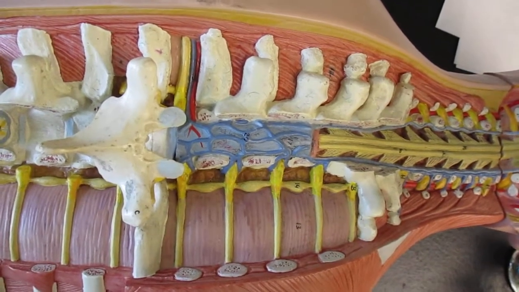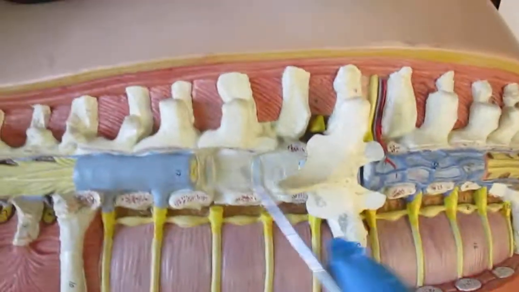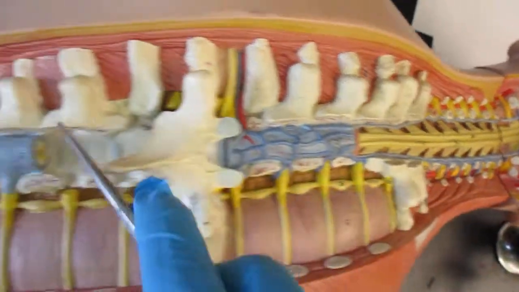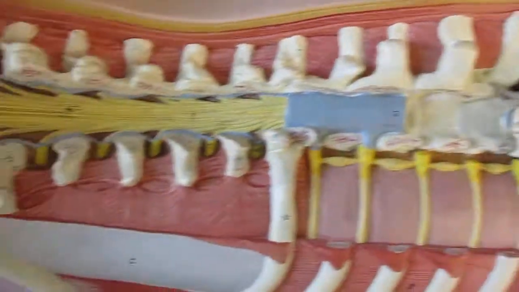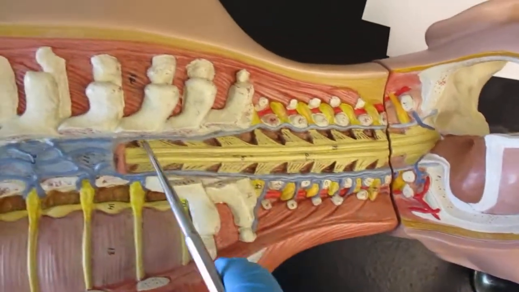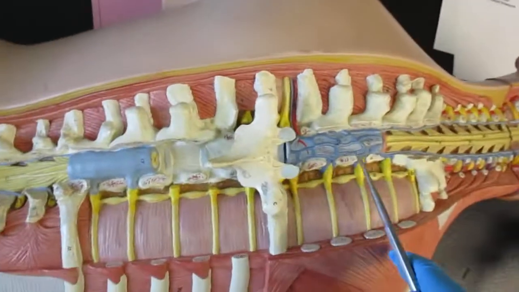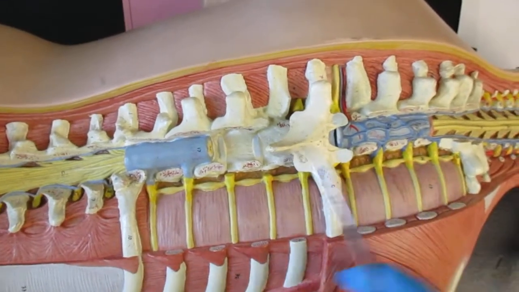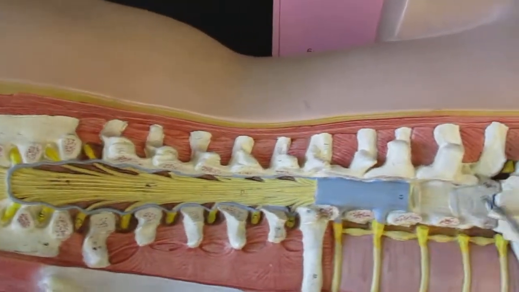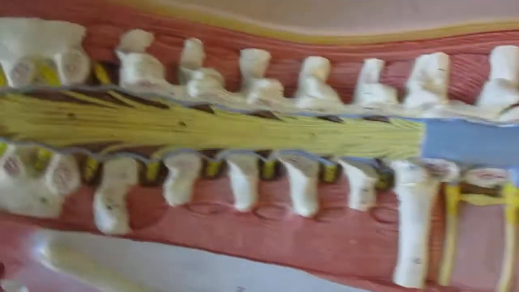And now we're ready to do the spinal cord, which I've already showed you. So here's the spinal cord here, going all the way up through here. And let's do the cervical part, this region right here. And this is your thoracic part. And this is your lumbar part here. Cauda equina. Looks like a horse's tail.